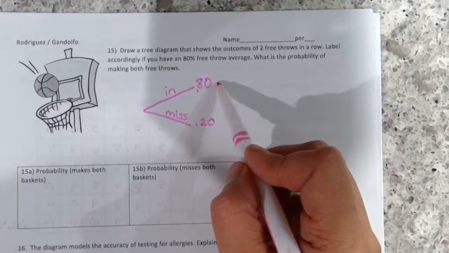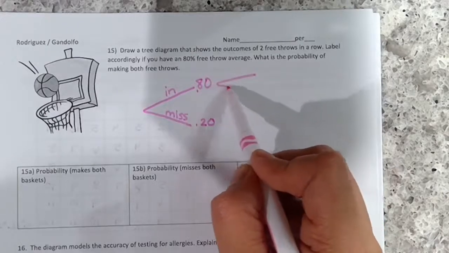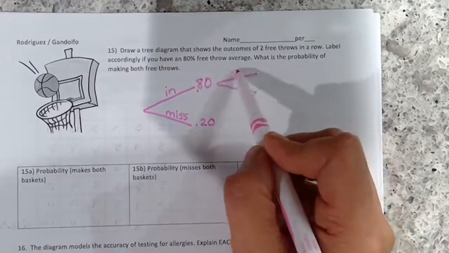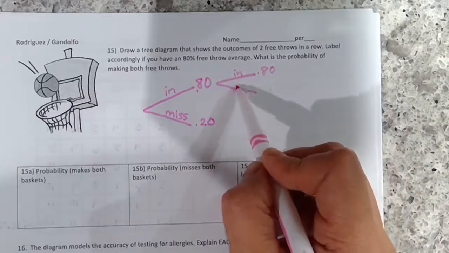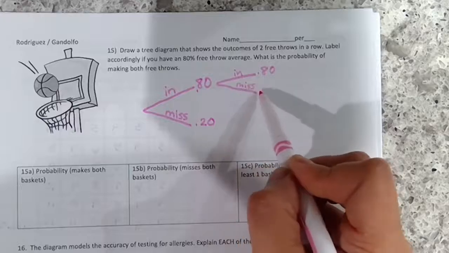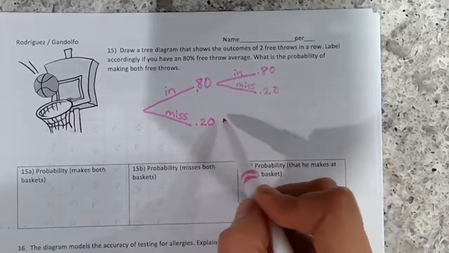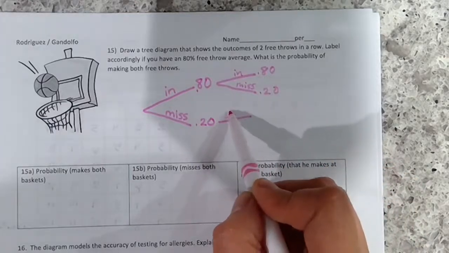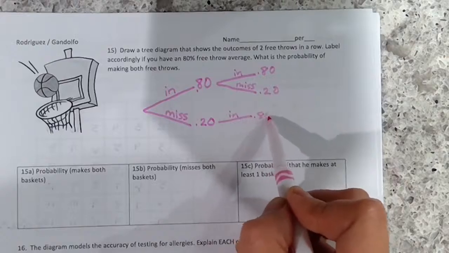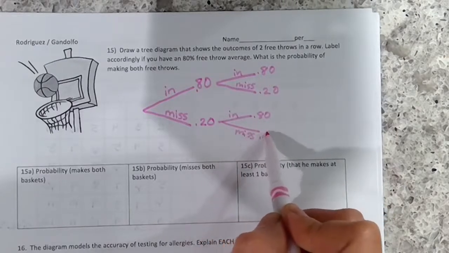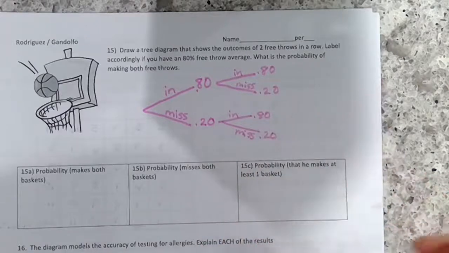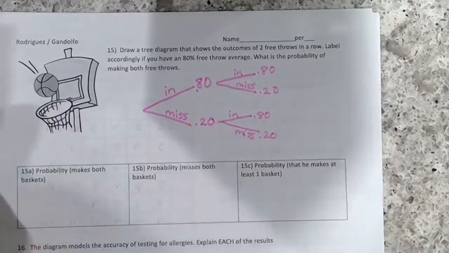Then again, a free throw, you get 2 shots. So the same thing. It can go in 80%. You can miss 20%. And then the same thing. You can make it in 80% and you can miss 20% of the time.